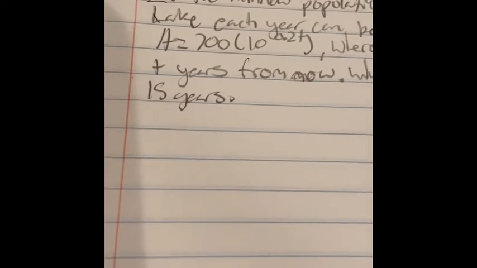All right, so right here I'm doing the second problem on homework 4, page 1. The minnow population in the White Mountain Lake each year can be modeled by the function A equals 700 times 10 to the power of 0.2 times t, where A represents the minnow population t years from now. What will the minnow population be in 15 years?